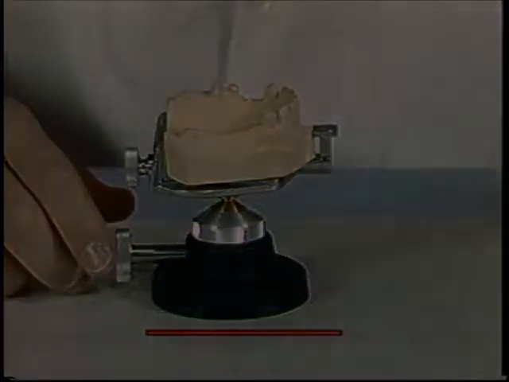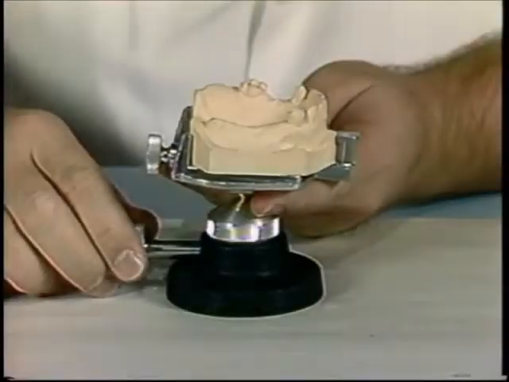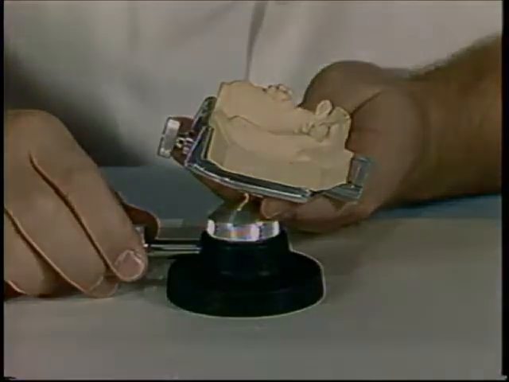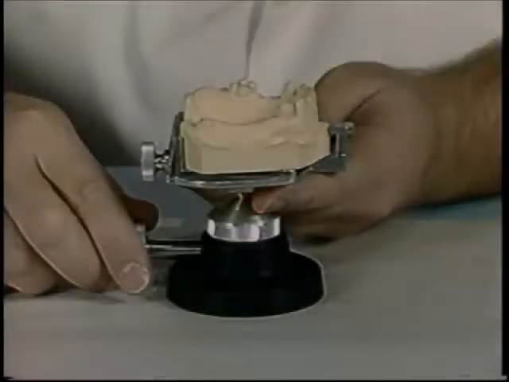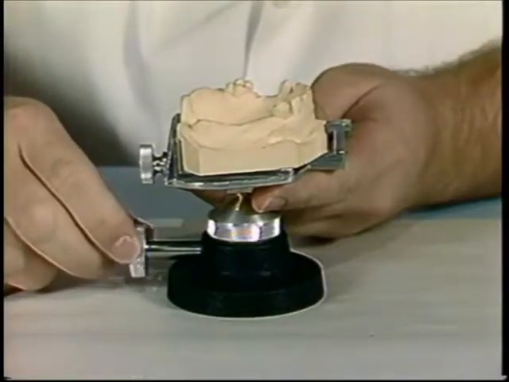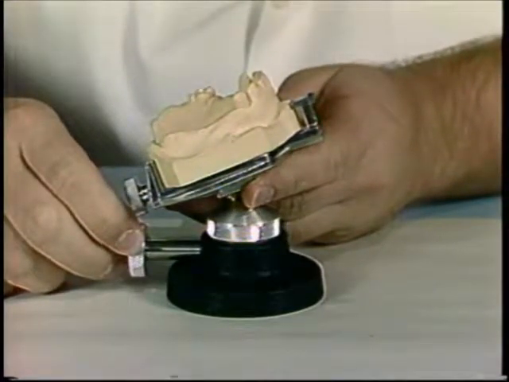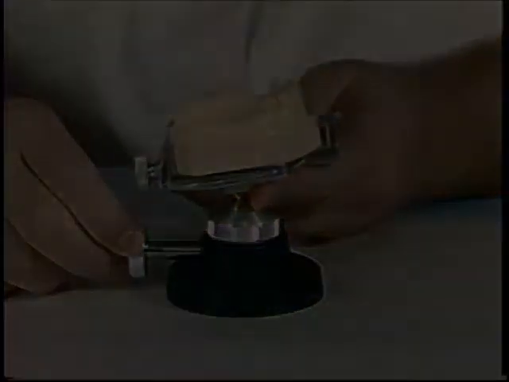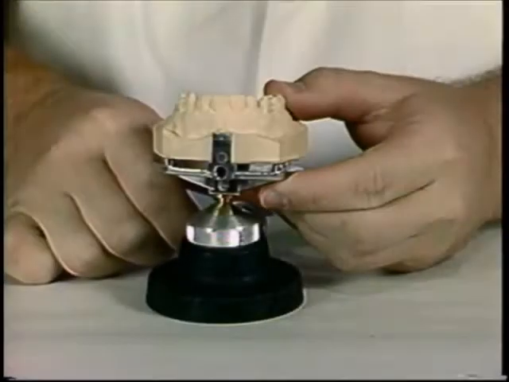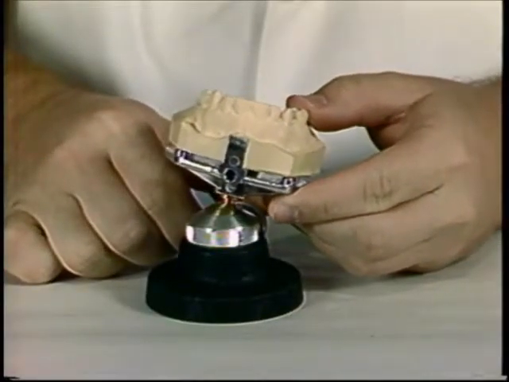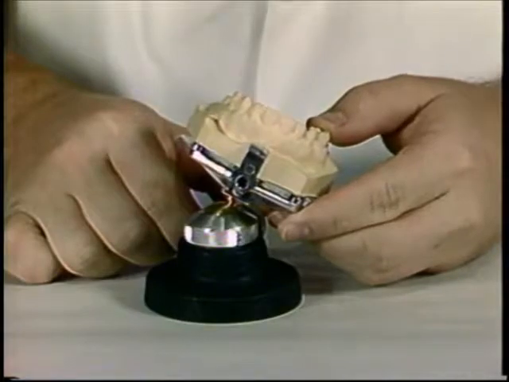The cast may be tipped anteriorly. The cast may be tipped posteriorly. These movements are used to align the guiding planes. The cast may be moved laterally. This movement is useful to redistribute or relocate the undercut.